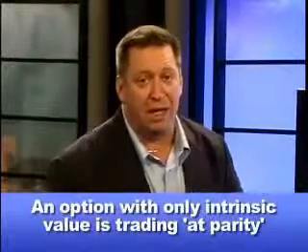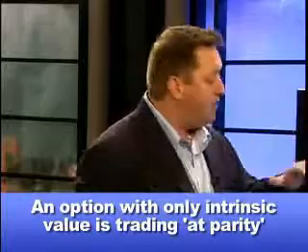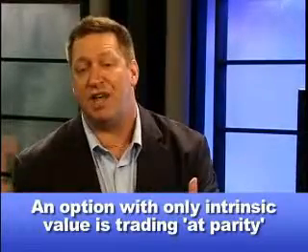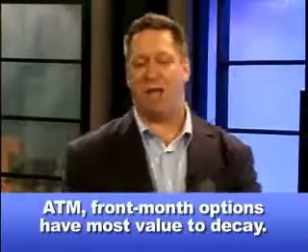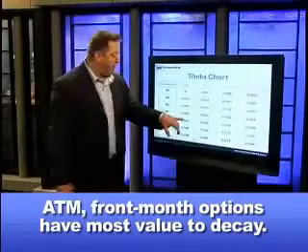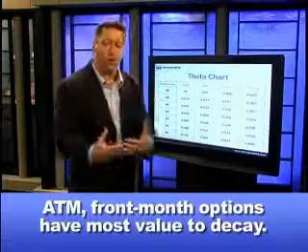Parity means that option is trading with only intrinsic value. Well, if it's trading at parity to the stock, then there is no extrinsic value to decay. And thus, the theta would be 0. We see that in the middle here, the at-the-money options, the ones with the most extrinsic value, have the highest rate of decay because they have more extrinsic value to decay.